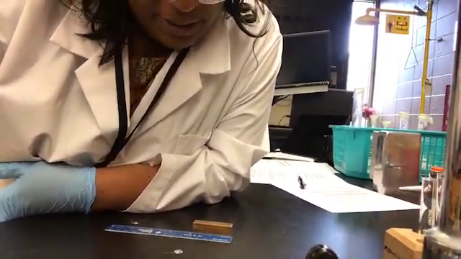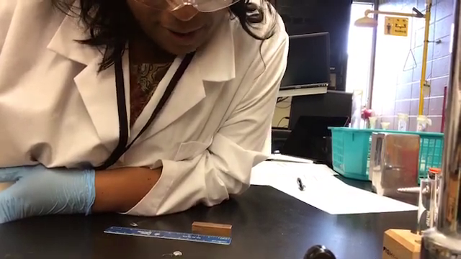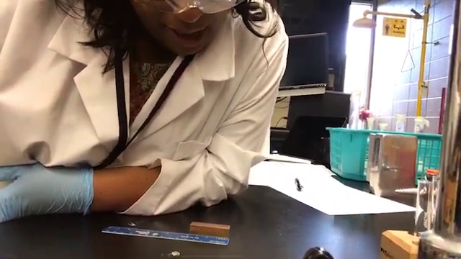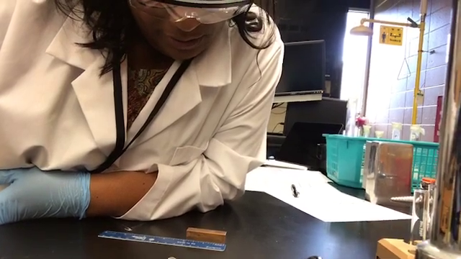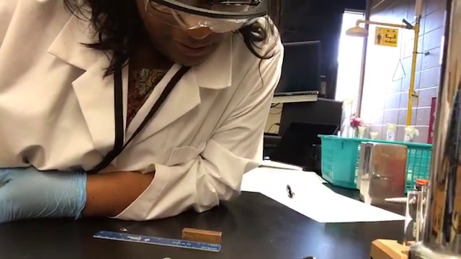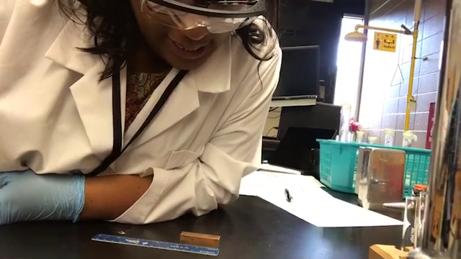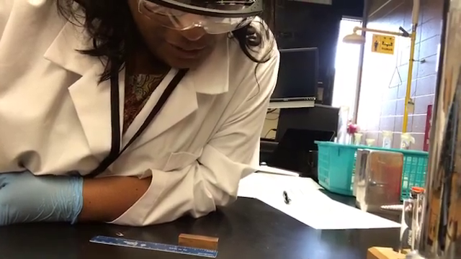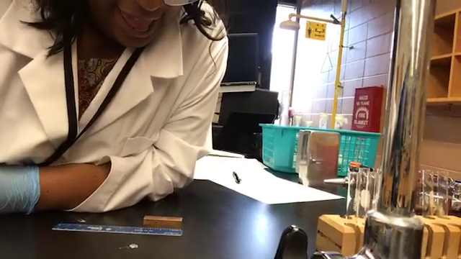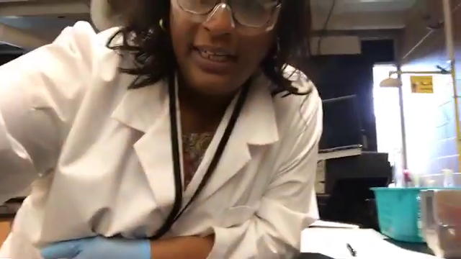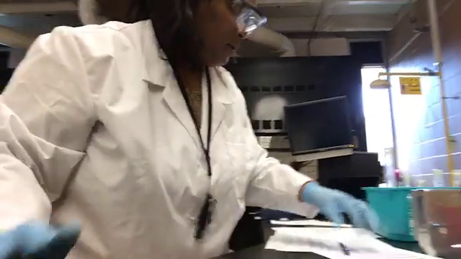So now I'm going to count up the number of tick marks representing the length of my copper block. And so we have 14 tick marks. So the length of our copper block is 1 and 14 over 16 inches.